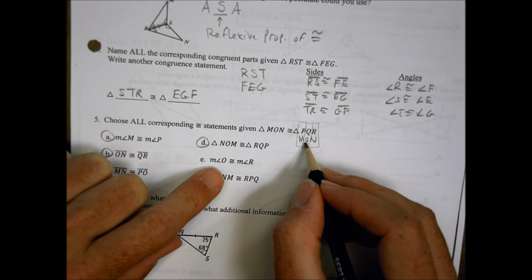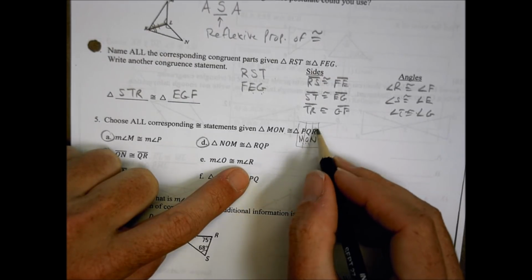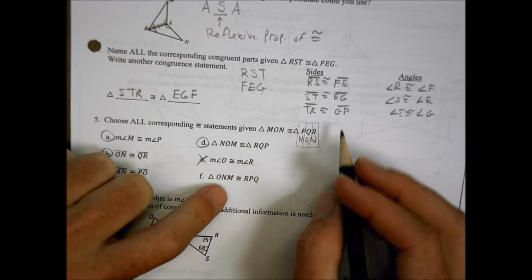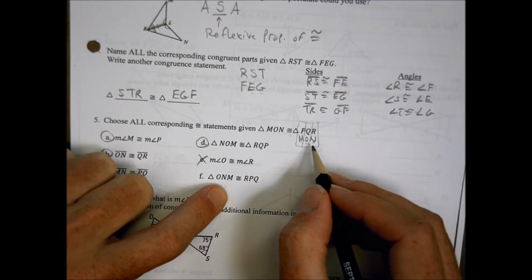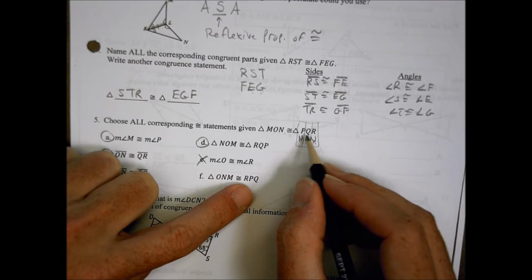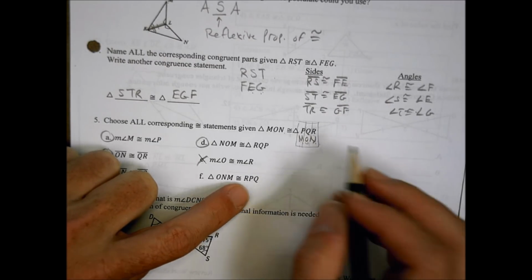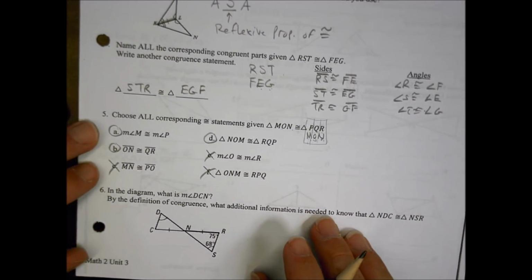Measurement of angle O, congruent to measurement of angle R. Nope, not in the same column, not going to work. And then we have ONM, ONM, and then RPQ. It's all mixed up, we would say no. All right, number 6. Look at number 6.